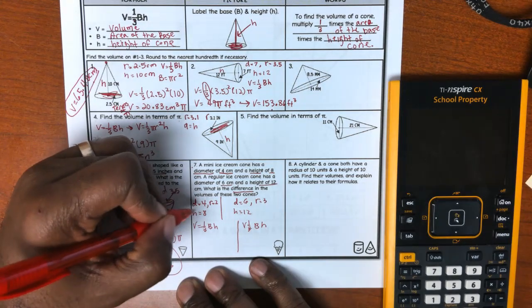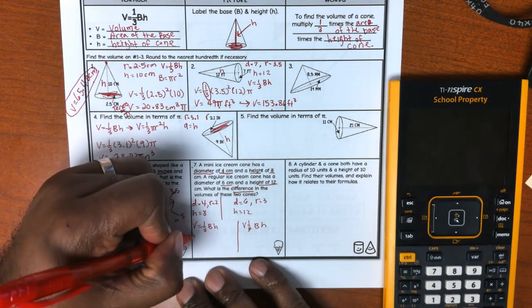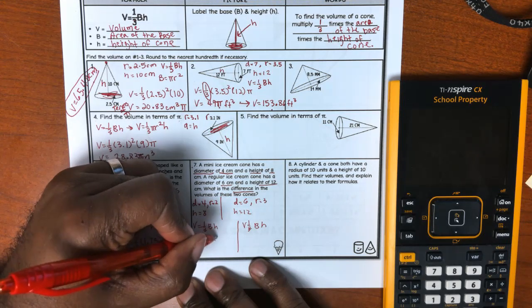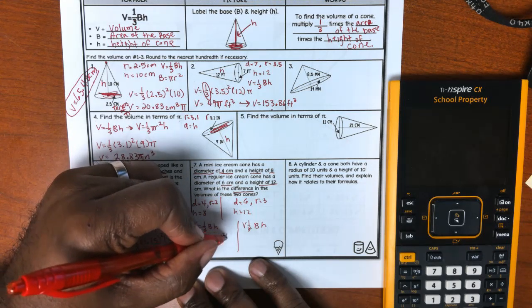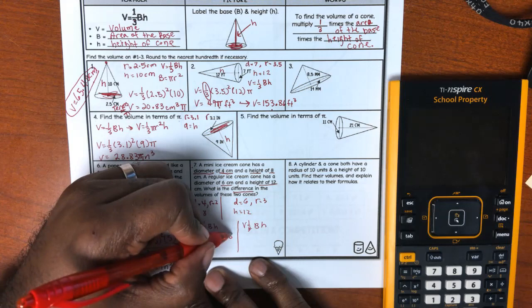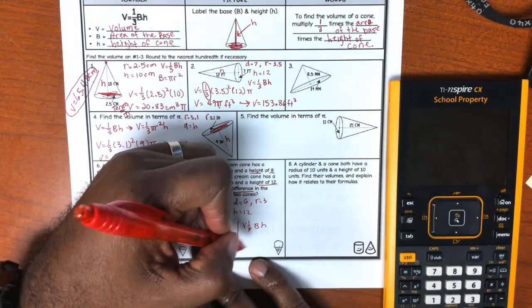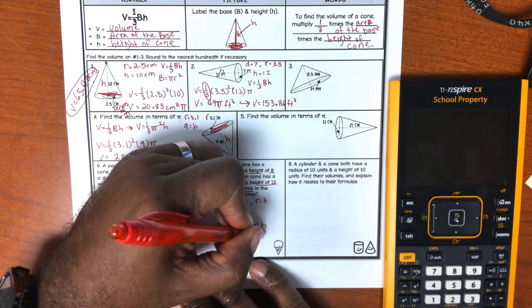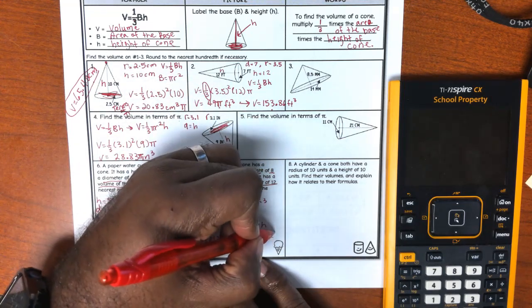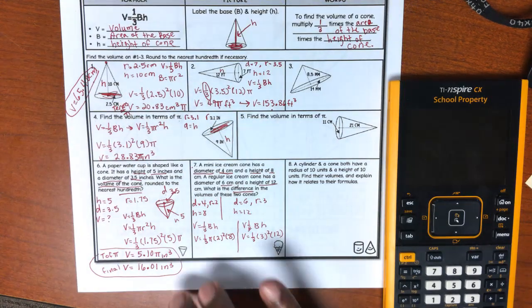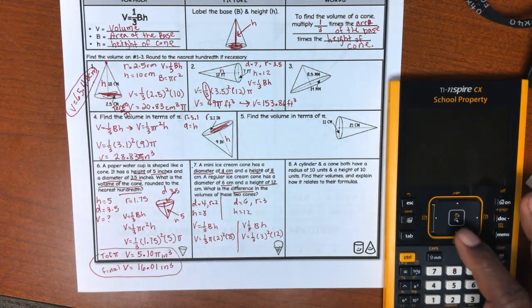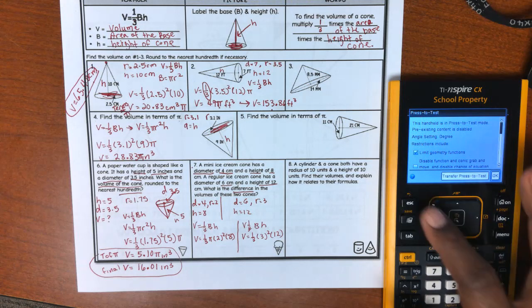We plug our numbers in since we know R is 2. V is equal to 1/3 pi times 2 squared times 8. And the other one is V is equal to 1/3 times 3 squared times 12. Now that we have both of our formulas, we're going to multiply them out and then take the difference of the two to see which one has more volume.